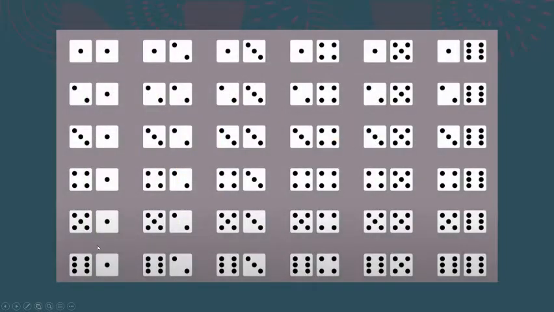Para mas maintindihan natin, ito yung 36 possible outcomes na nakuha natin dun sa 6 times 6. Or, ito yung makukuha natin 36 possible outcomes dun sa dalawang dice.